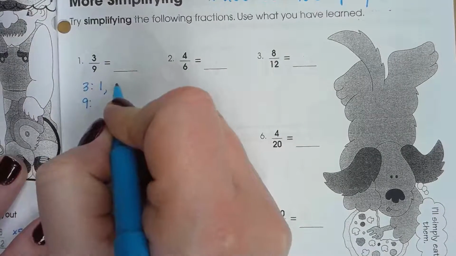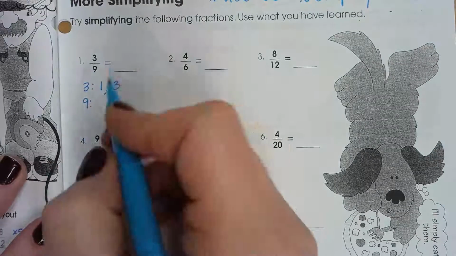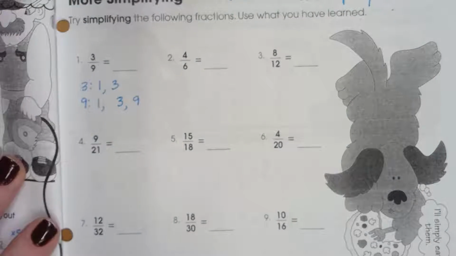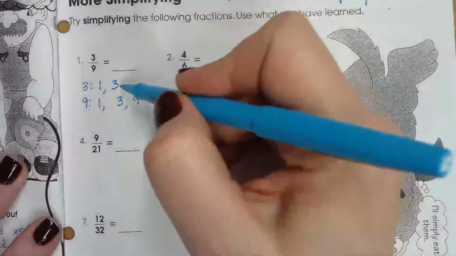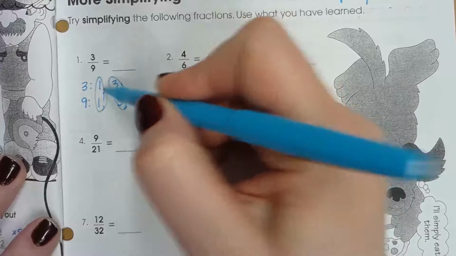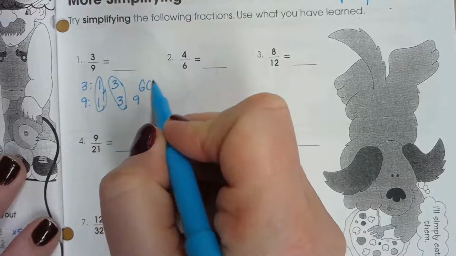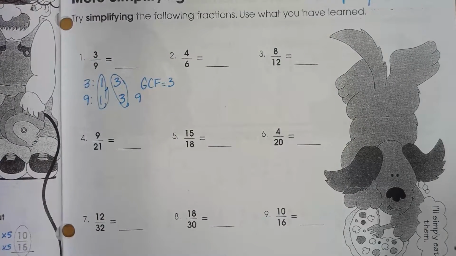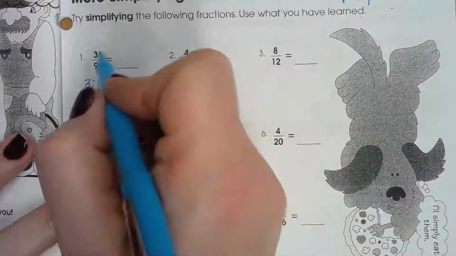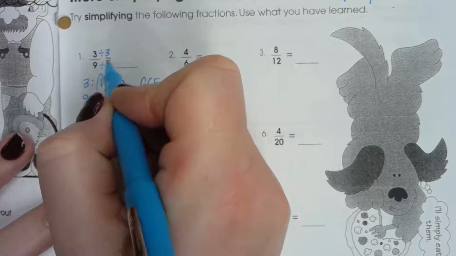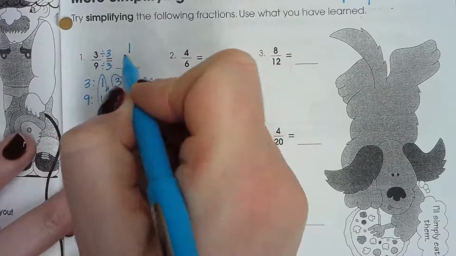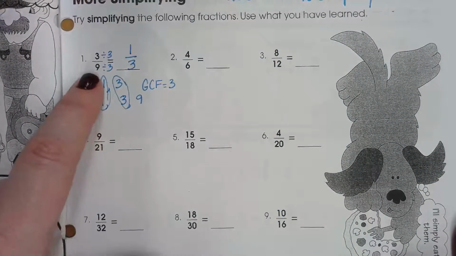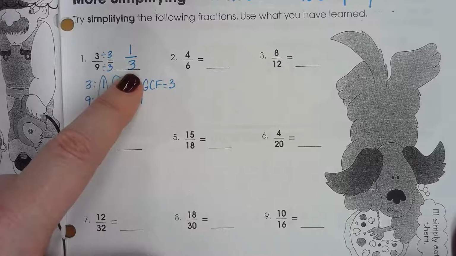My factors of 3, 1 times 3. My factors of 9, 1 times 9, and 3 times 3. Okay, what do they have in common? A 3 and a 1. My greatest common factor is 3. And that is going to be my common divisor. So let's divide by 3. 3 divided by 3 is 1. 9 divided by 3 is 3. So simplest form of 3/9 is 1/3.